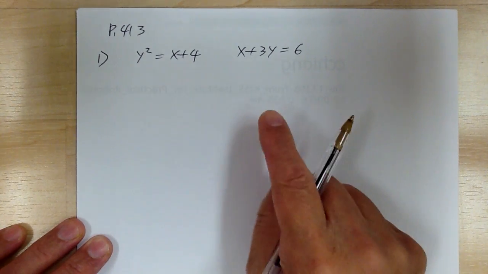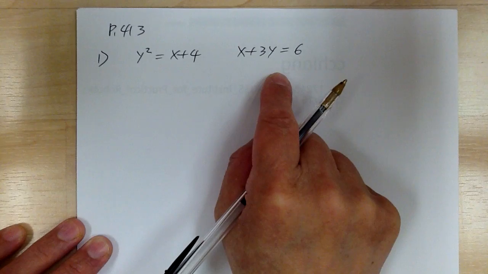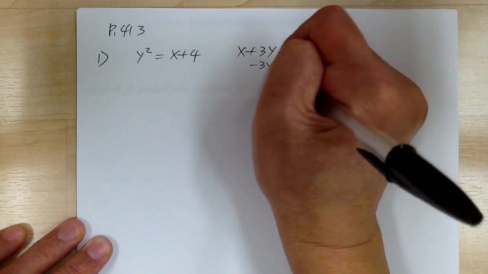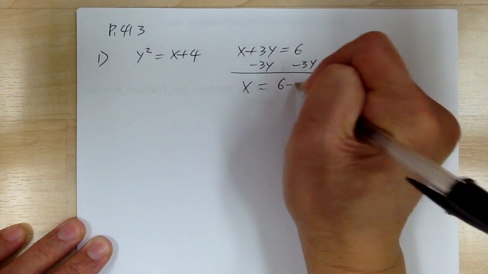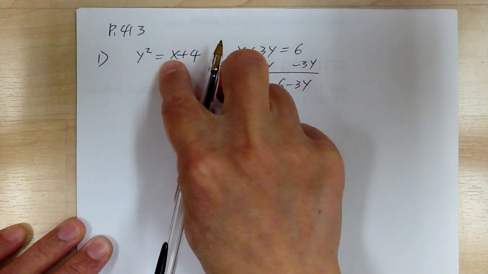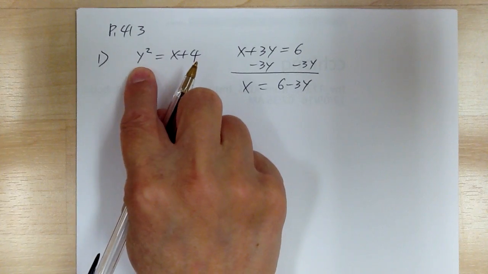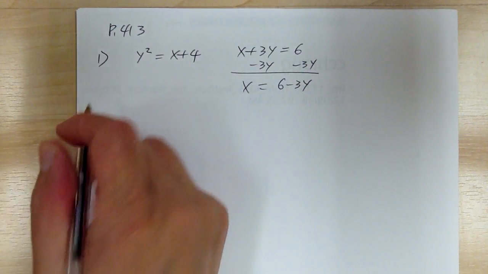Okay, so this one, the equations are different kinds. So you want to use a substitution technique. And let's solve for x, so we can substitute into here. So minus 3y, minus 3y. So you got x equal to 6 minus 3y. And I'm going to substitute this into here. You don't want to solve for y in this one because you're going to end up with a square root. It's going to be messy, right? So you want to solve for x, so you can substitute in here.